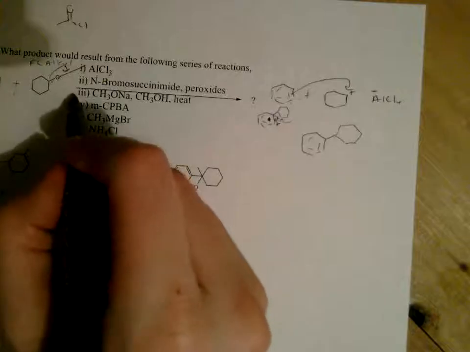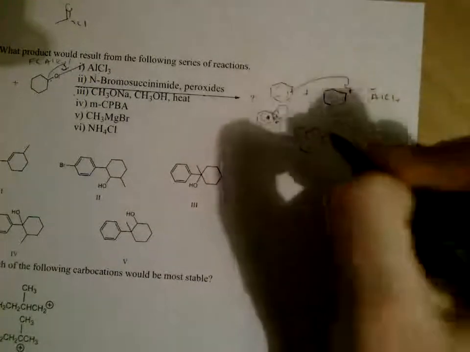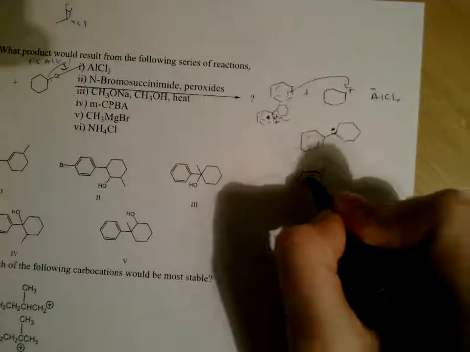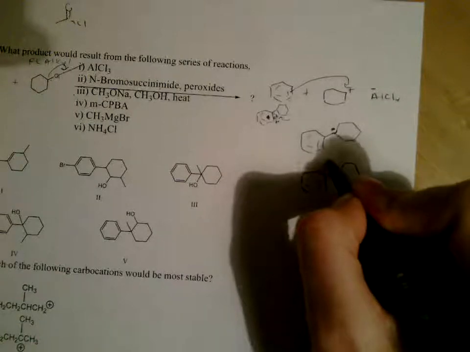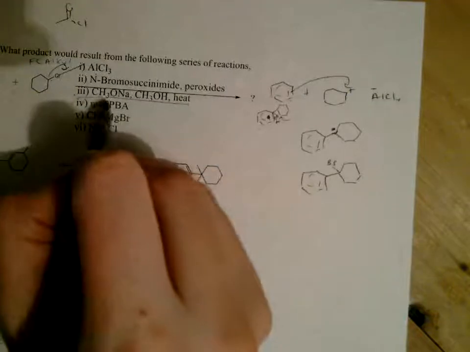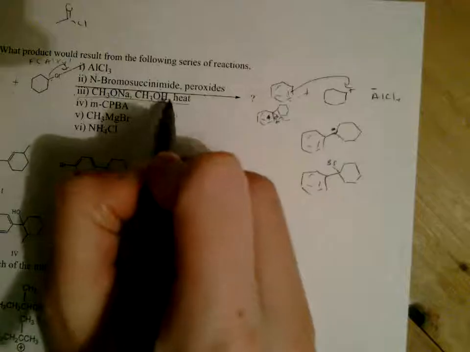Okay, so then the next step is NBS and peroxide. So this is a radical reaction, so it's going to go to the most stable position. And the most stable position is the benzylic or allylic position. So that's right here, so that's where our bromine will attach. Okay, and then the next step is sodium methoxide, methanol, and heat.